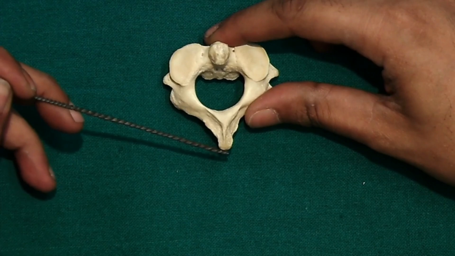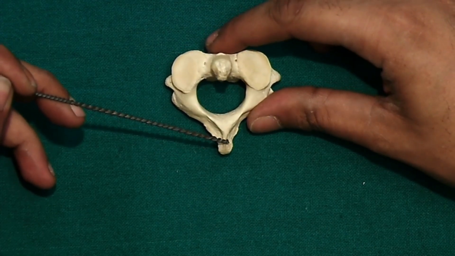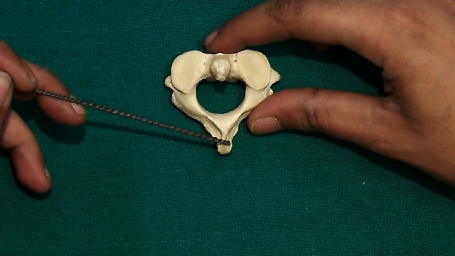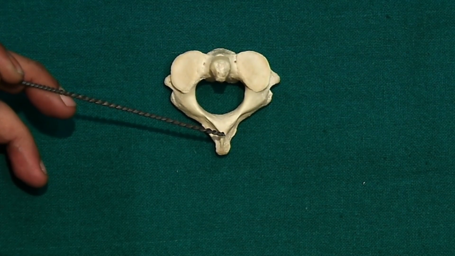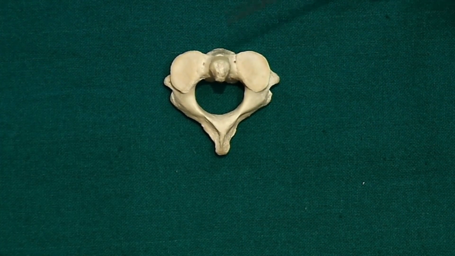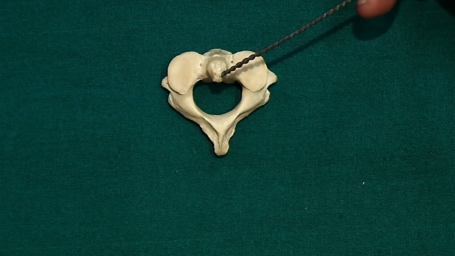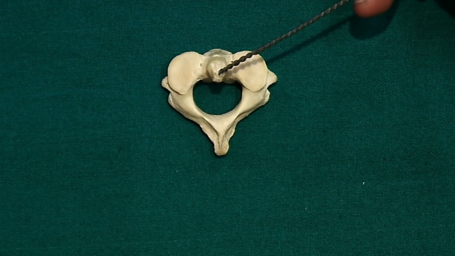Here we can see the bifid part, but from the second to sixth cervical vertebra, we have a characteristic bifid spine. This odontoid process serves as the axis around which the atlas bone will be rotating.